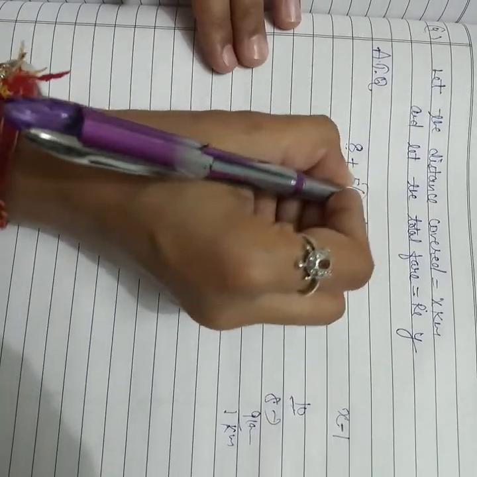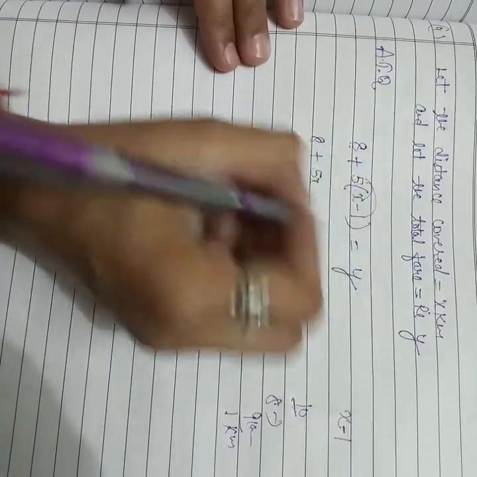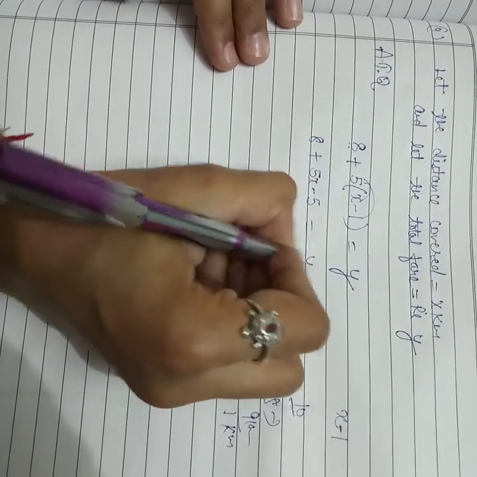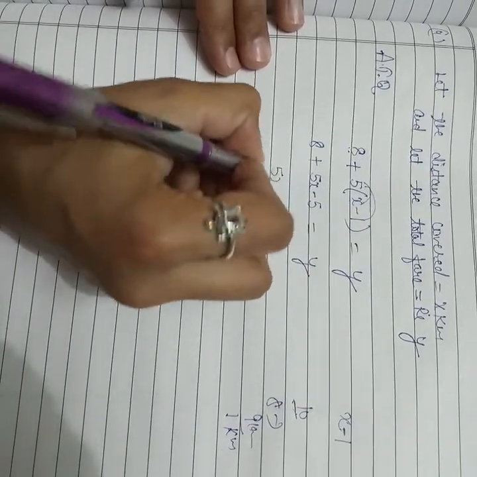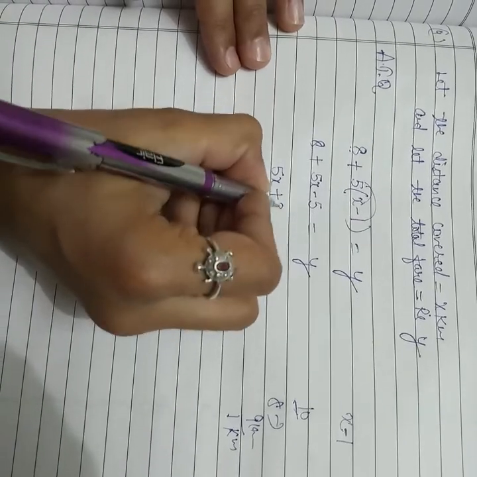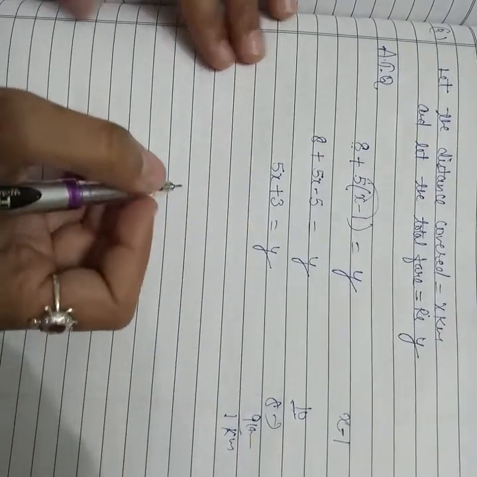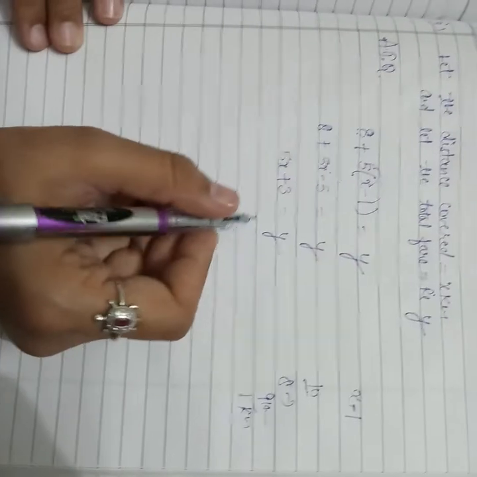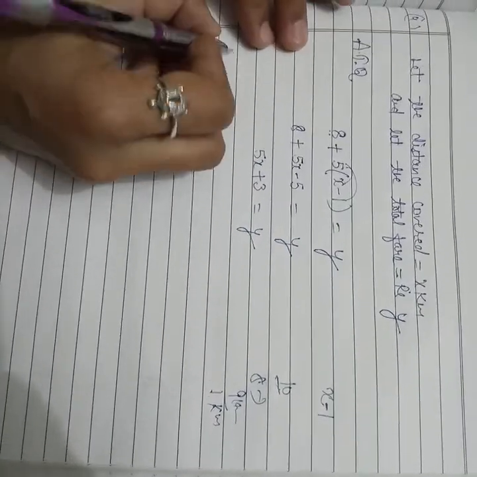Therefore 8 plus 5 into x is 5x, 5 into 1 is 5, which equals y. Now 5x, 8 minus 5 is positive 3, which equals y. Now we have to draw the graph. For this, first we make the solution table.